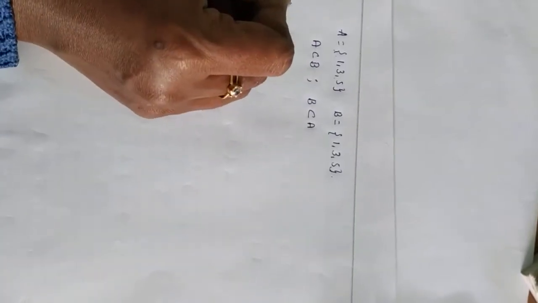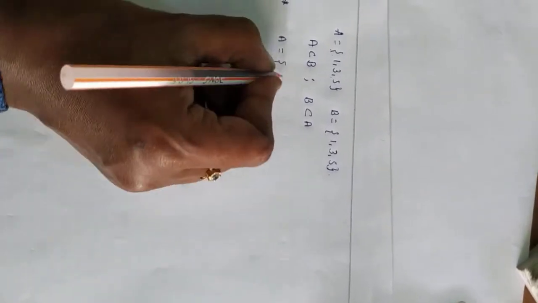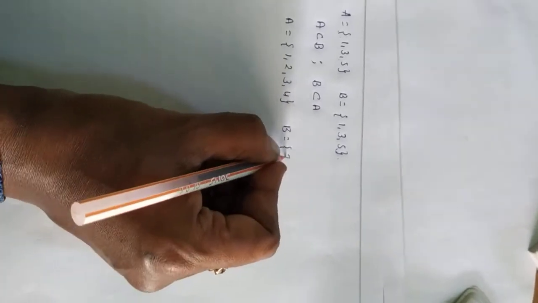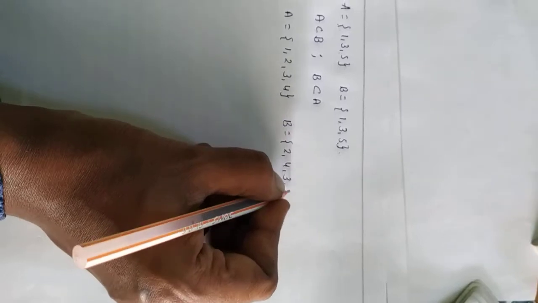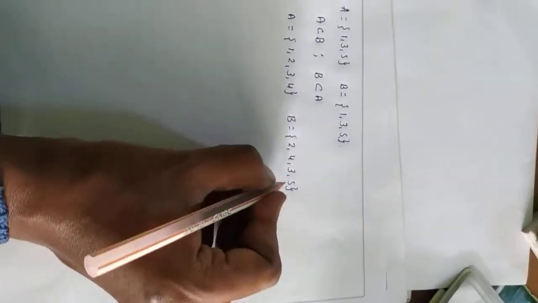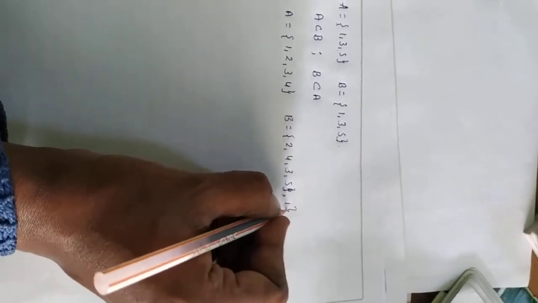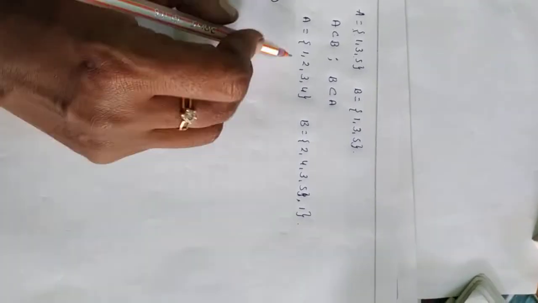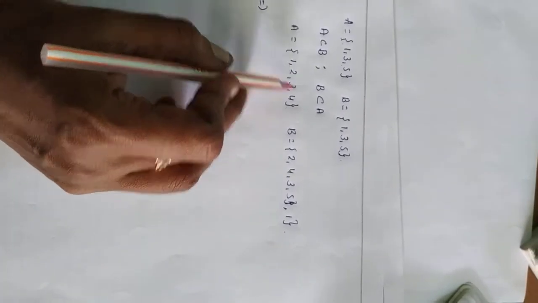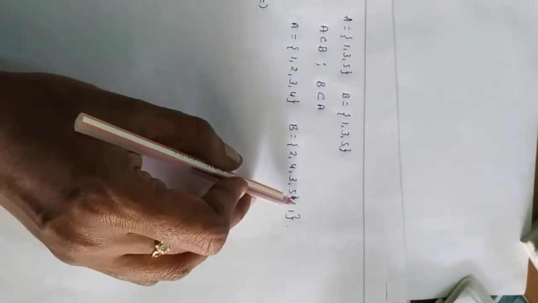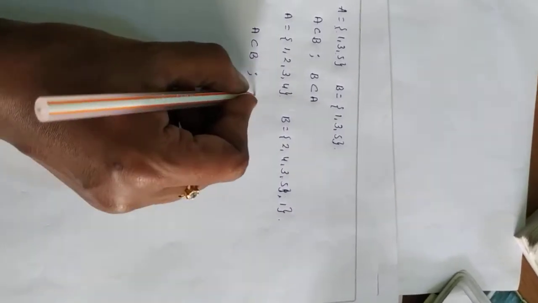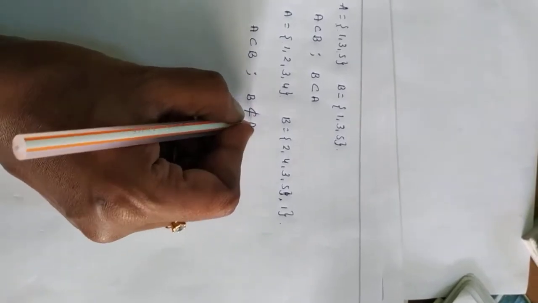Okay, so next I'll take one more example. Set A contains 1, 2, 3, 4, and set B contains 4, 3, 5, and one more, I'll just take 1. So now, can we say that A is a subset of B? We check every element of A, whether it belongs to B or not. 1 is there, 2 is there, 3 is there, 4 is there. Hence we can say that A is a subset of B, but B is not a subset of A.